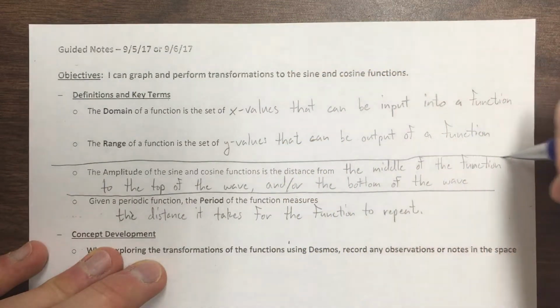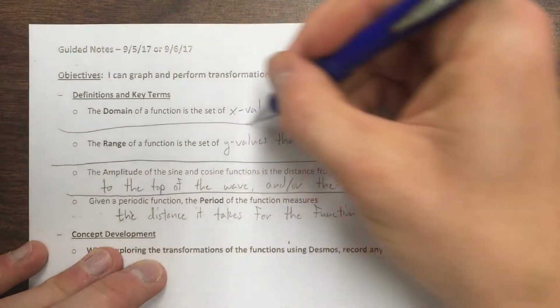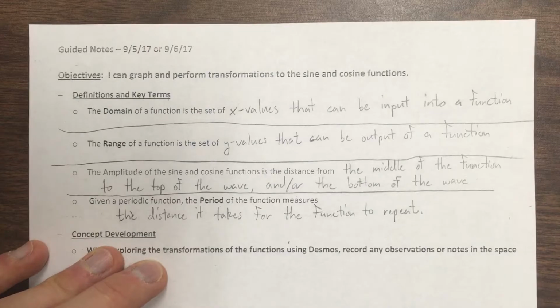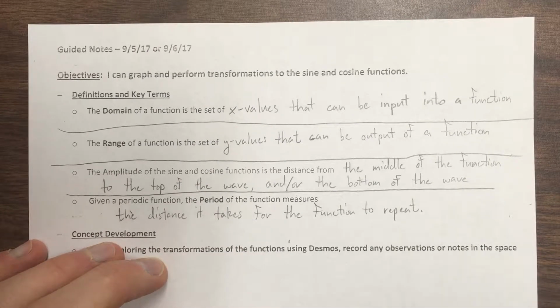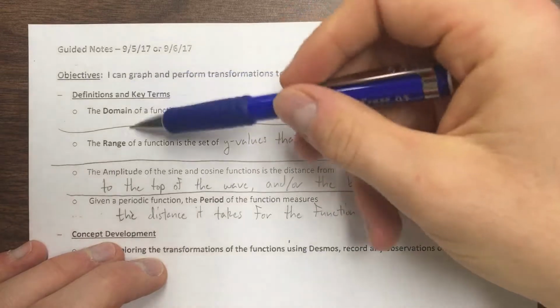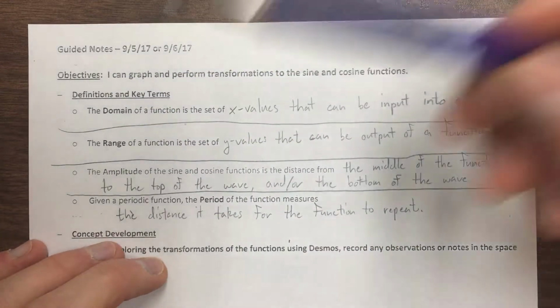I'm going to kind of subdivide them so you can see what's happening. This is based on what we did in the previous class. I'm going to run through that real quickly. Domain. So these are our key features of our sine and cosine functions. Domain and range will always be some key features that we're going to want to look at.